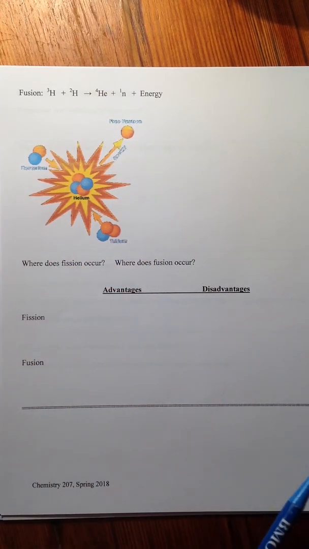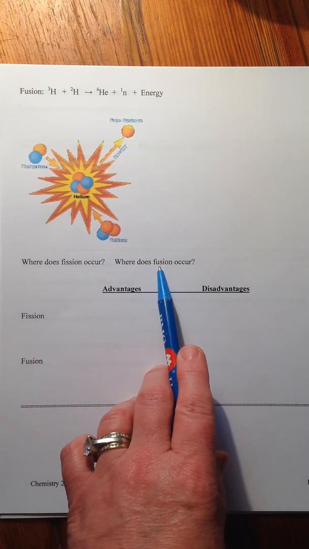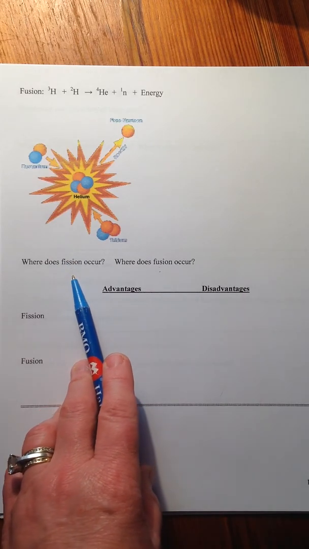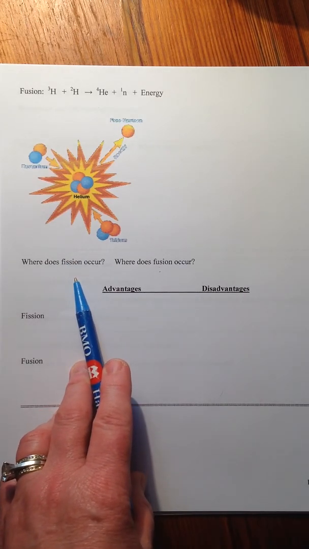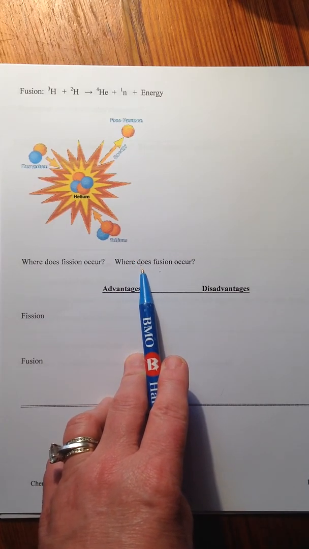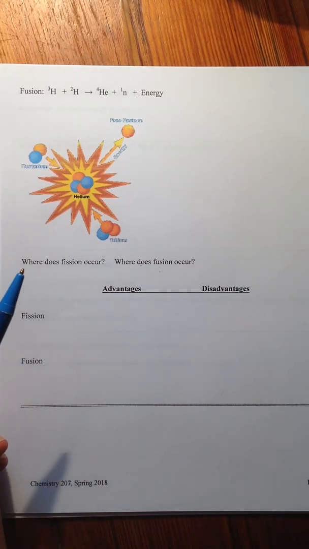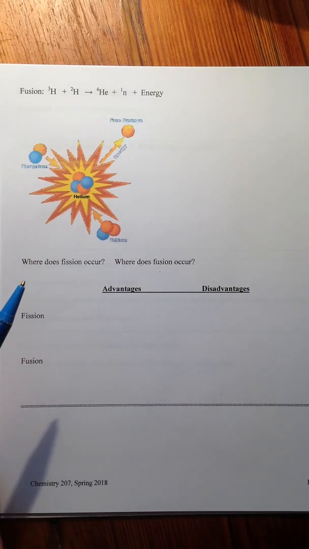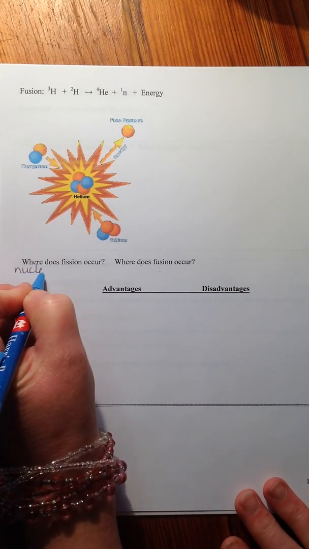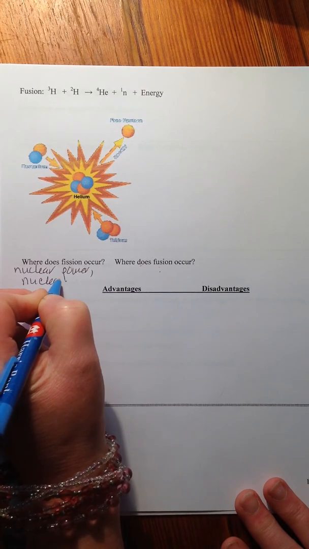Well, the problem is, where does fusion occur? Well, fission, as we've seen, occurs in nuclear power plants or nuclear bombs. Fusion occurs only on the sun. And while there are some efforts at something that we call cold fusion, the reality of it is even cold fusion is really too hot for what we can withstand and achieve on this planet. Nuclear power plants, nuclear bombs.